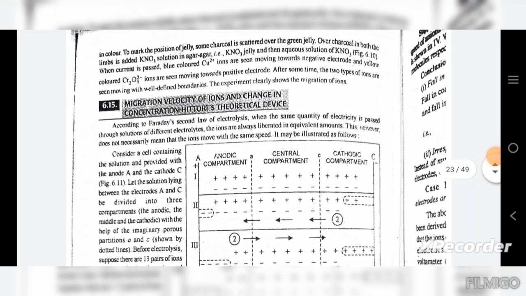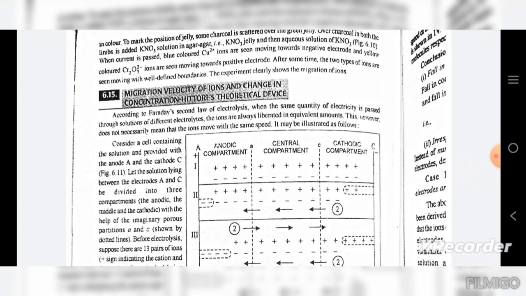To mark the position of the jelly, some charcoal is scattered over the green jelly. Over the charcoal in both the limbs is added KNO3 solution in agar-agar, KNO3 jelly, and then an aqueous solution of KNO3, Figure 6.10. When current is passed, blue colored Cu2+ ions are seen moving towards the negative electrode and yellow colored Cr2O7 2- ions are seen moving towards the positive electrode. After some time, the two types of ions are seen moving with well-defined boundaries. The experiment clearly shows the migration of ions.